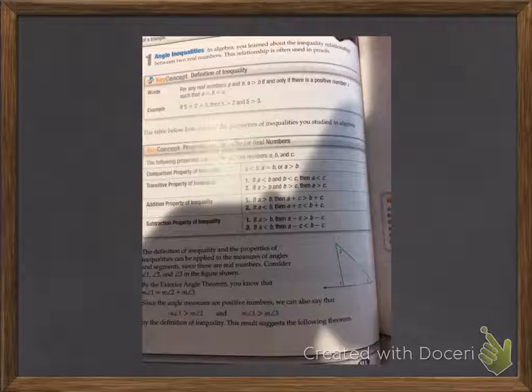So they gave you an example. 5 equals 2 plus 3, so 5 is greater than 2, and 5 is greater than 3. They have a few different inequality properties basically for real numbers. So they've shown you here, you can compare and say a is less than b, you could say a is equal to b, or a is greater than b. And then you have the transitive property, addition property, and subtraction property.